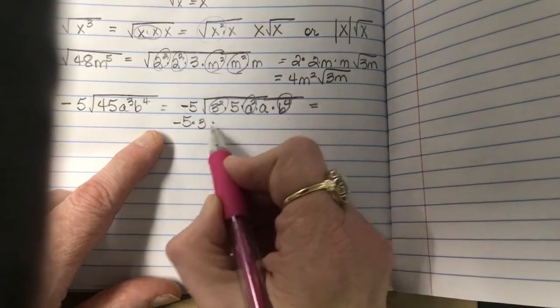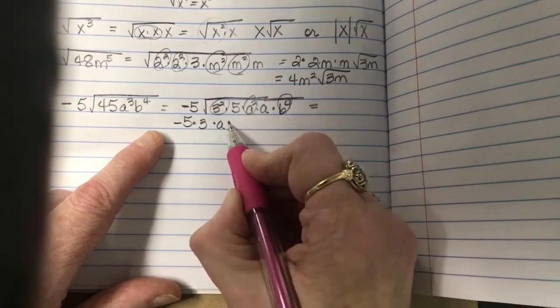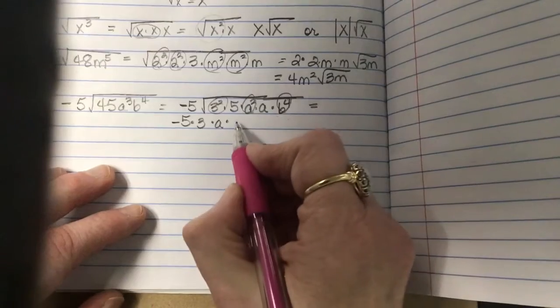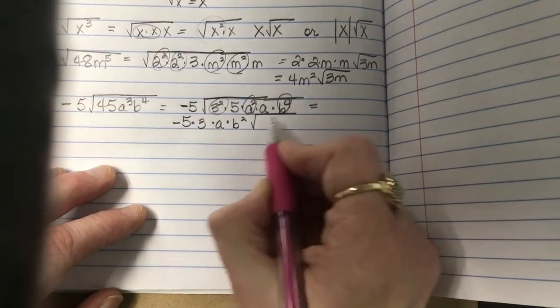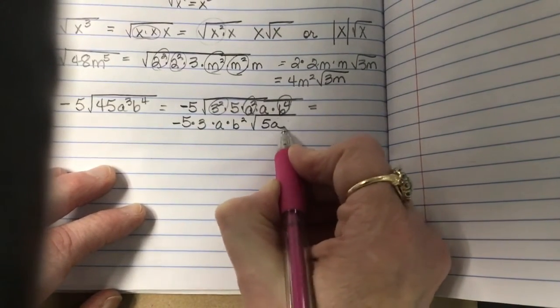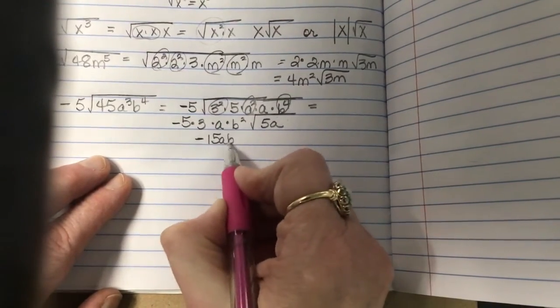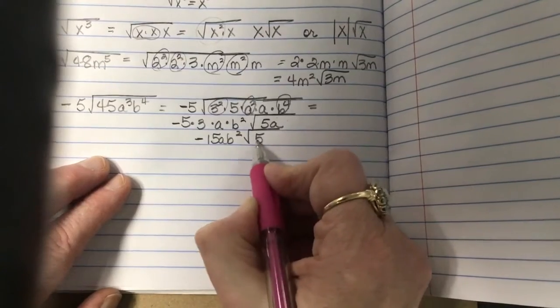The square root of the a squared is a. That comes out. And the square root of, whether you do it b squared or do b to the 4th, is b squared. And you have a 5a left inside. So I have negative 15ab squared times the square root of 5a.